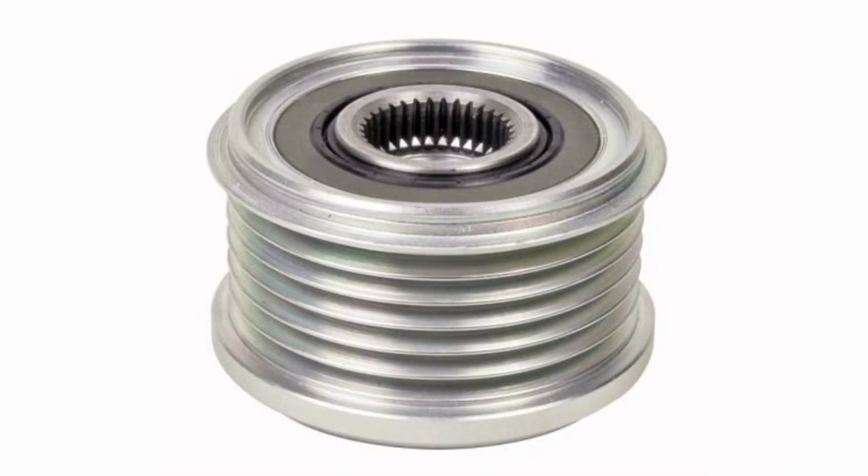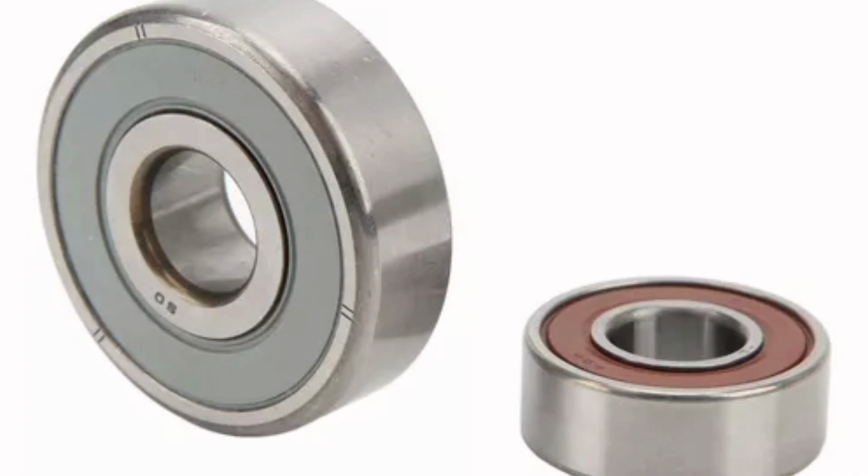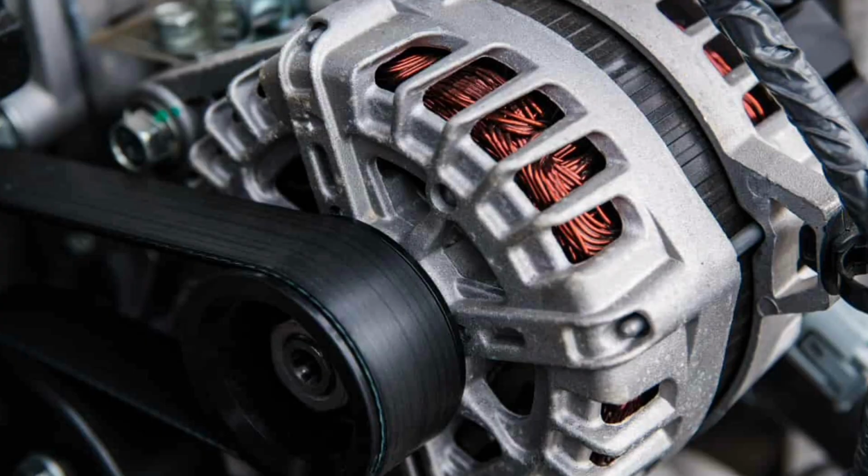5. Pulley and bearing. The alternator pulley is connected to the engine through a belt and transmits the movement of the engine to the alternator rotor. The bearing, for its part, allows the rotor to rotate smoothly in the stator. On the other hand, the alternator also has other external components such as the rotor brushes and the fan that helps maintain an optimal temperature inside the alternator.